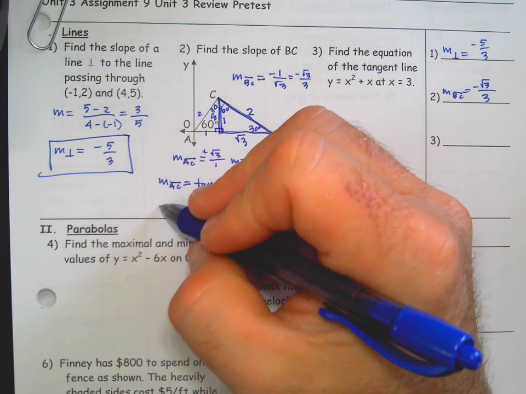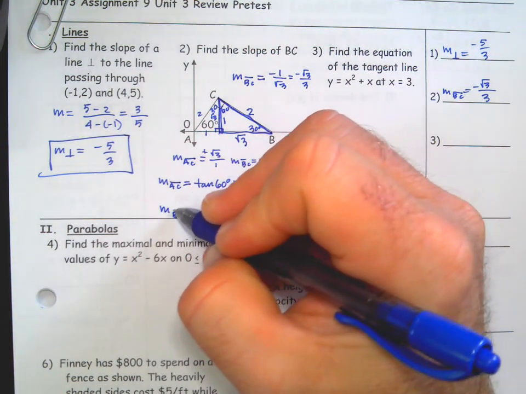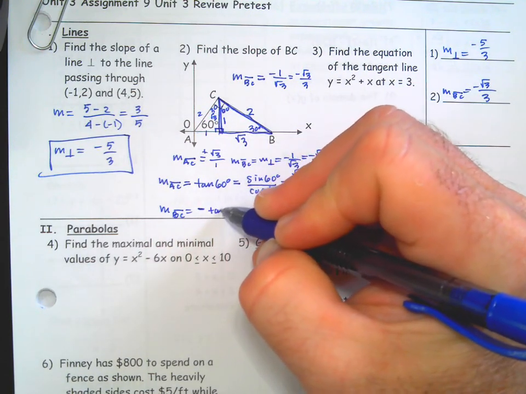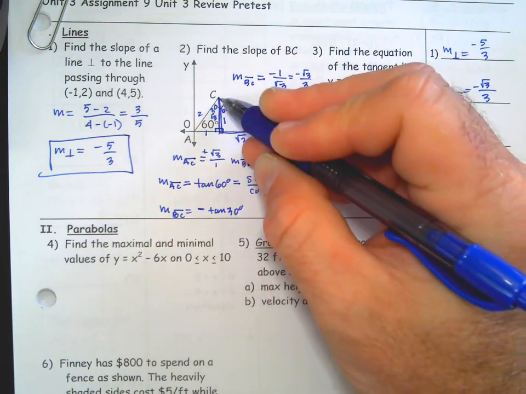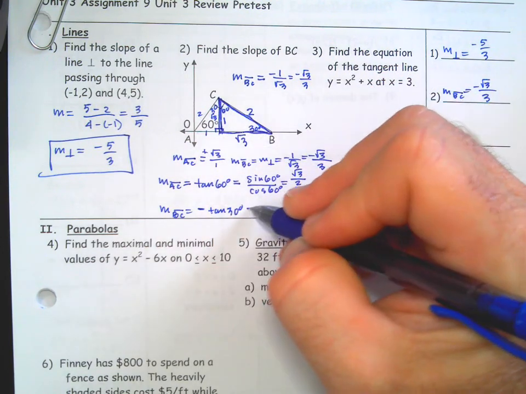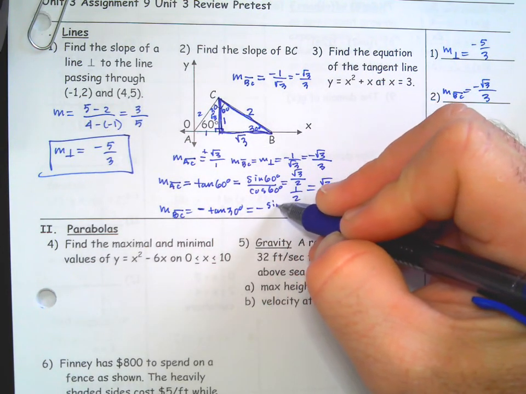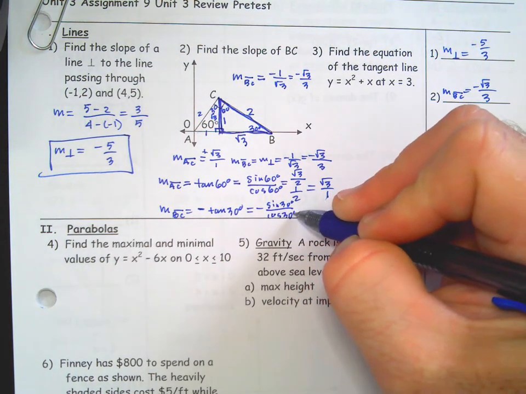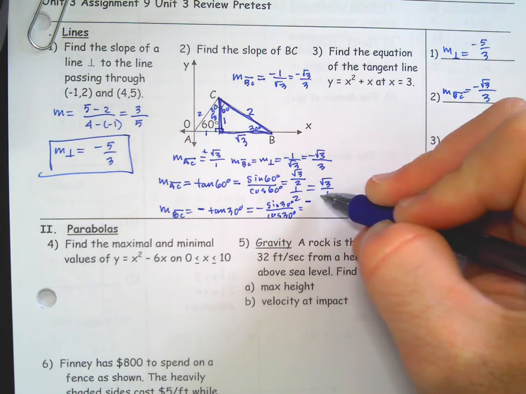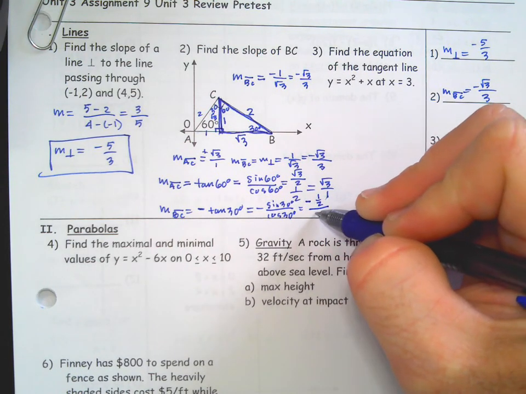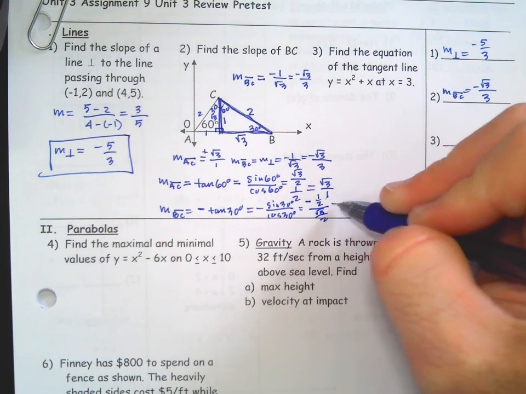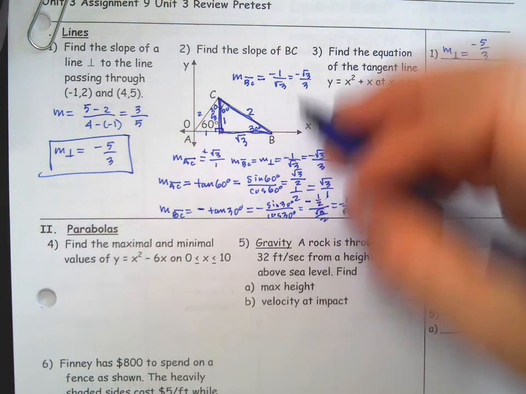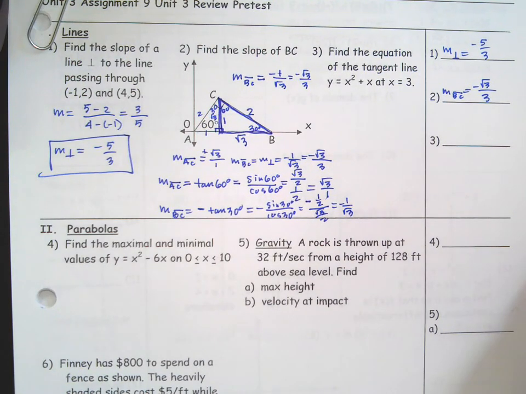Or you could say the slope of BC is negative tangent of 30 degrees, because tangent is going to give you rise over run. We want to make sure it's negative. So, here's another way of doing it. That'd be negative 1/2 over root 3 over 2, and give you negative 1 over root 3 and so forth. Anyways, I kind of like my first way because I thought that was pretty quick.